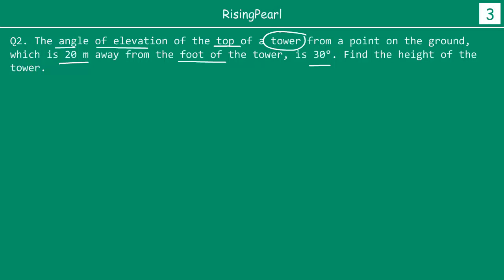So how are we going to solve this? First, we are going to draw the tower. So let's say a straight vertical line, this is the tower. Next, we are going to actually walk away 20 meters from the tower. And then we are going to be looking up to the top of the tower.